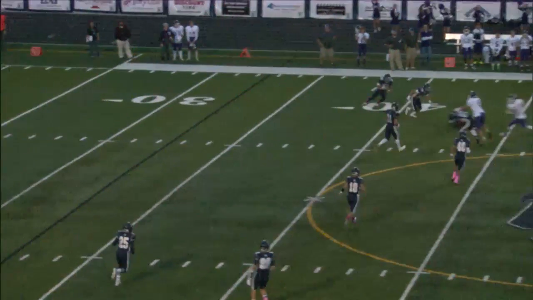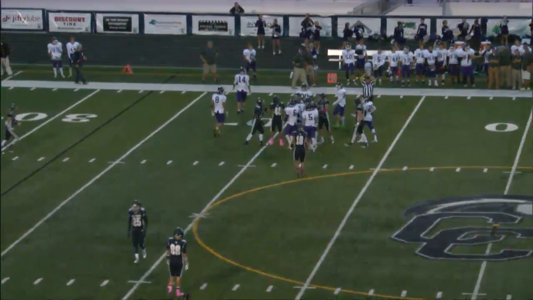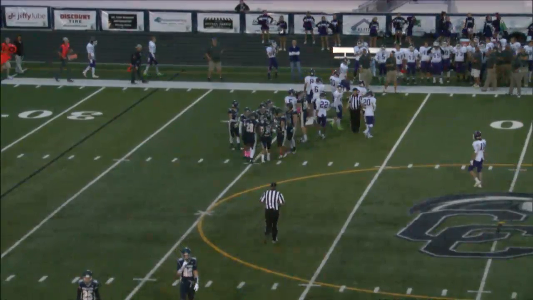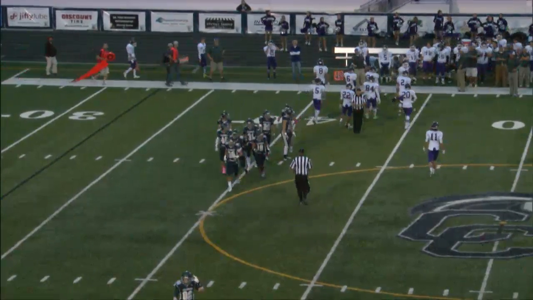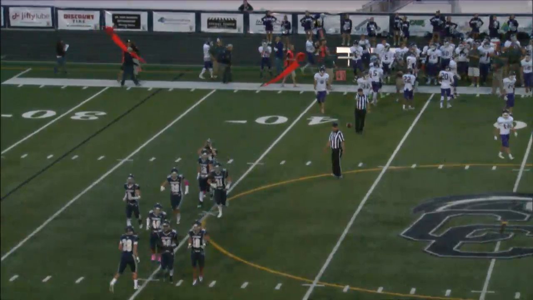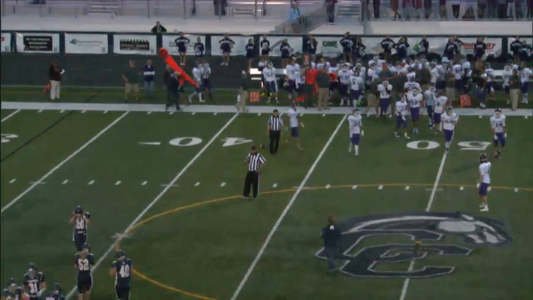And it looks like Box Elder attempted an onside kick. That ball is recovered by the Chargers. There is 1.1 second left on the clock. The Chargers will just need to come up to the line of scrimmage, go into victory formation, take a knee, and this game is over.